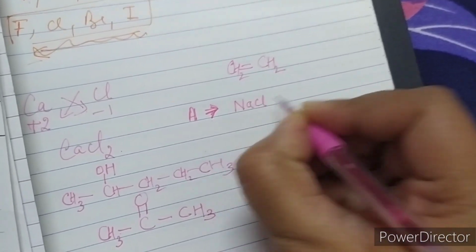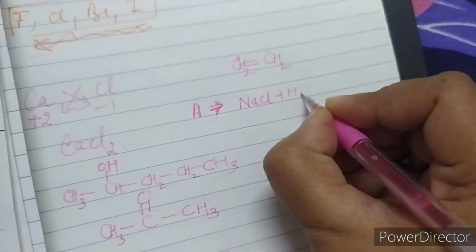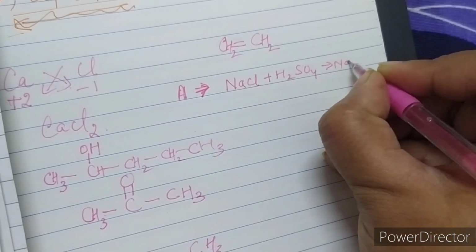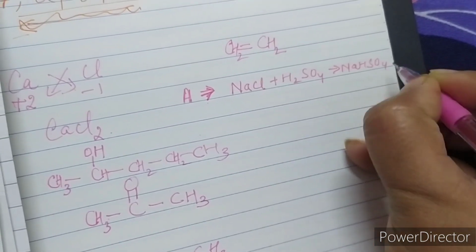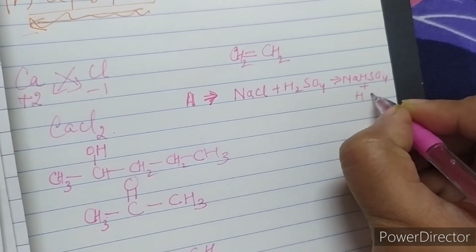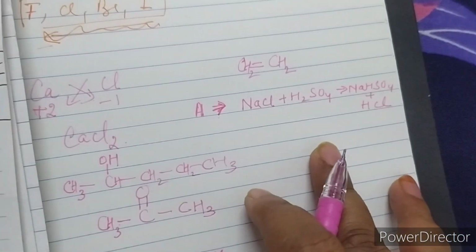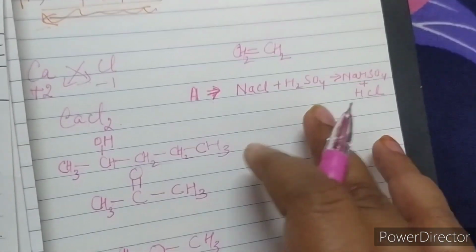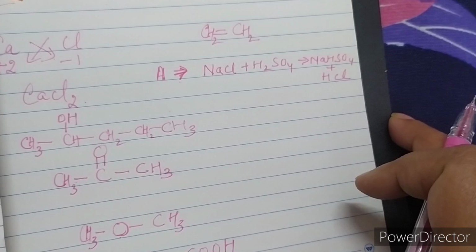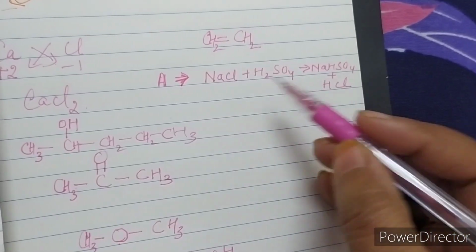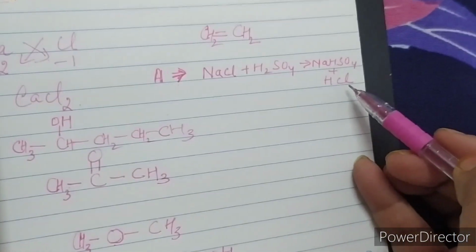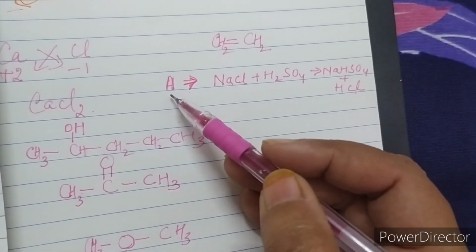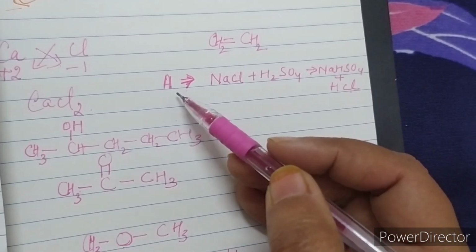So NaCl is reacted with concentrated H2SO4 to give you NaHSO4 plus HCl. Now you have to check whether the equation is balanced or not. This equation is already balanced and it is a valid equation because this is the lab preparation of HCl, as you all know. So this is a conversion in which one reactant and one product has been given to you, and this full equation is termed as A, which signifies the conversion of NaCl into HCl.